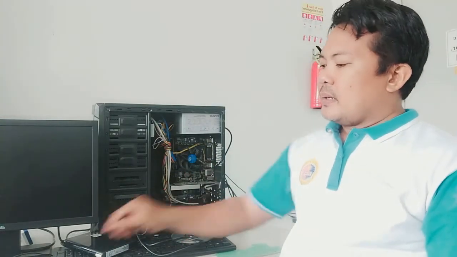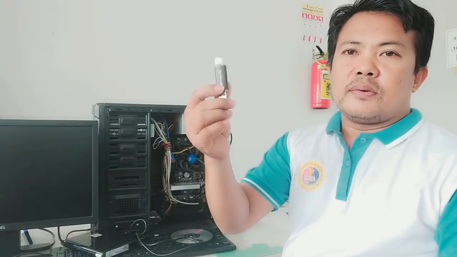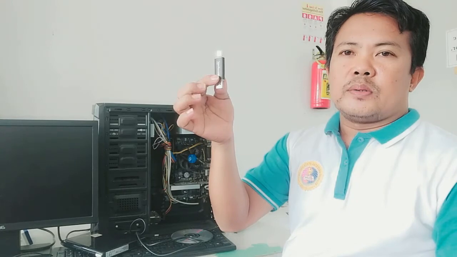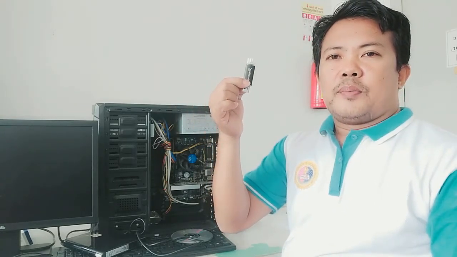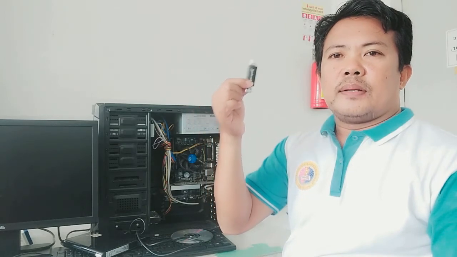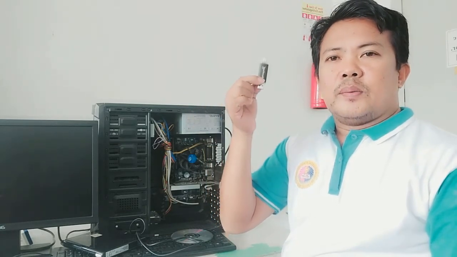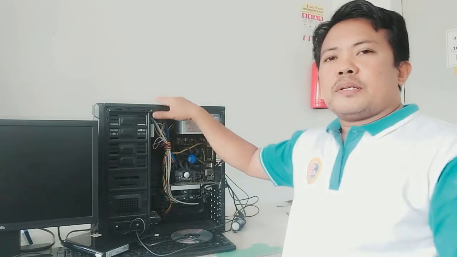You can use either the CD or the DVD, or you can have the USB stick. This is where we're going to configure, and then we will install our operating system. It might be Windows 7, Windows 8, or Windows 10, depending on the version that the computer system requires.